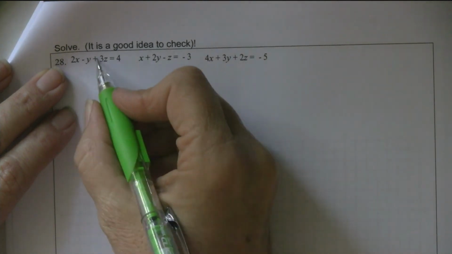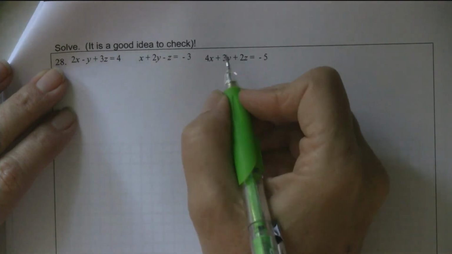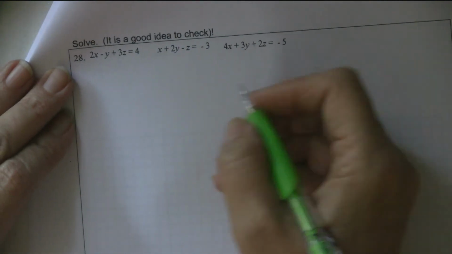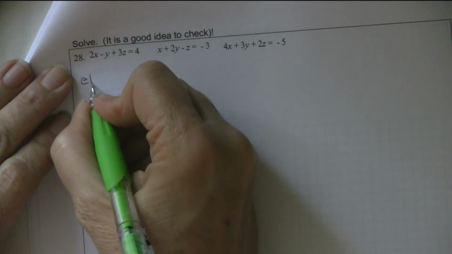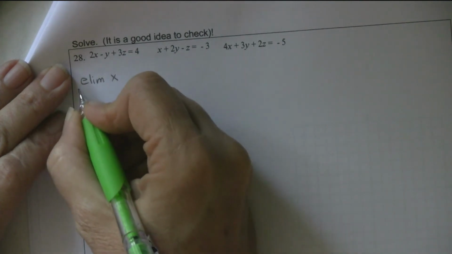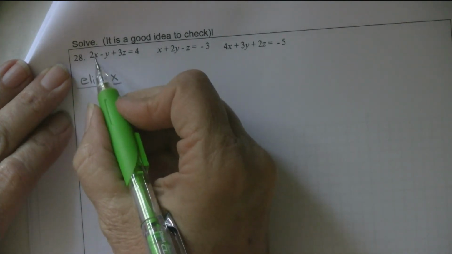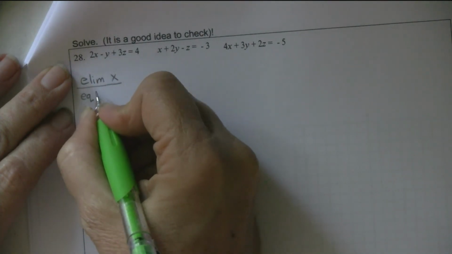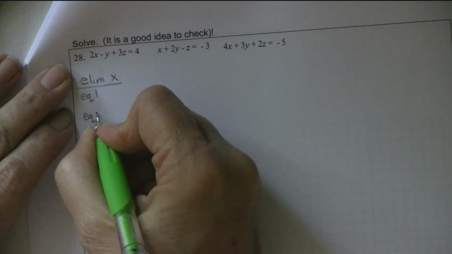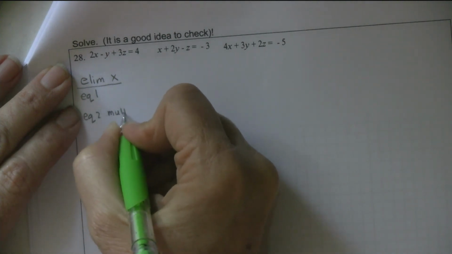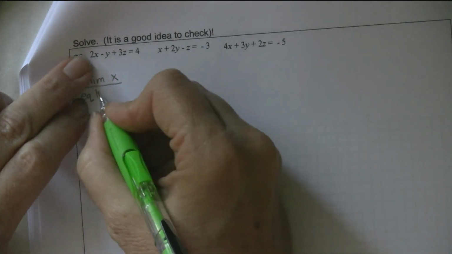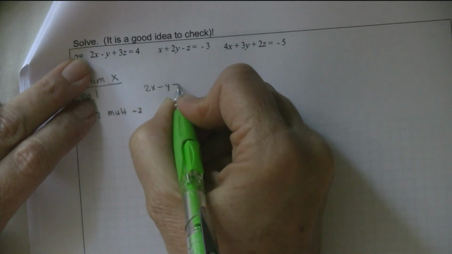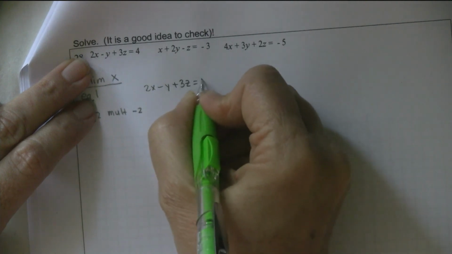And so this is equation 1, equation 2, equation 3. I'm thinking about eliminating x. You eliminate whichever one you want. It doesn't matter. You have to do it twice. So equation 1 and equation 2: equation 1, I'm going to do nothing, but equation 2, I'm going to multiply by -2. So equation 1, do nothing. So this is 2x minus y plus 3z equals 4.